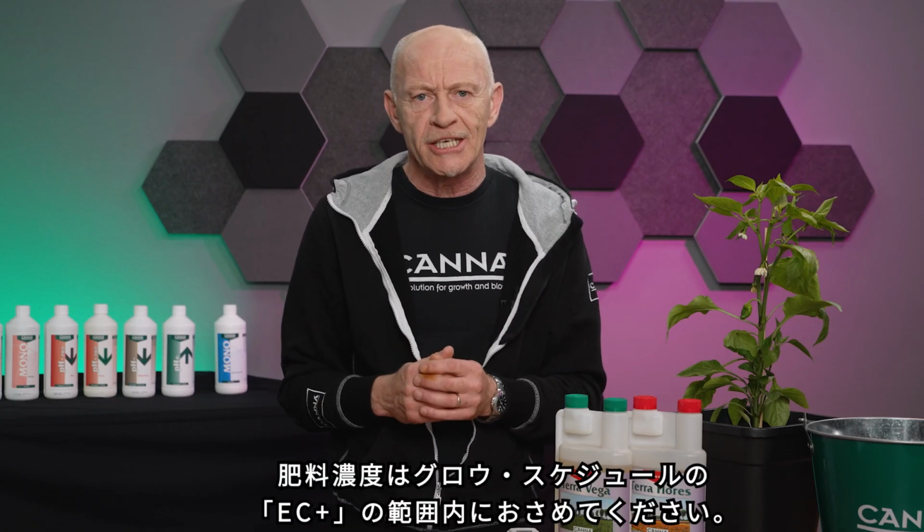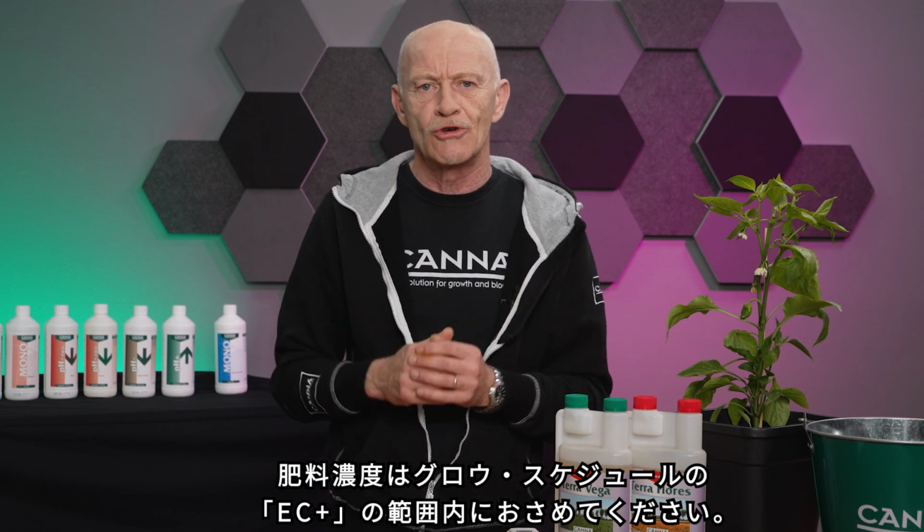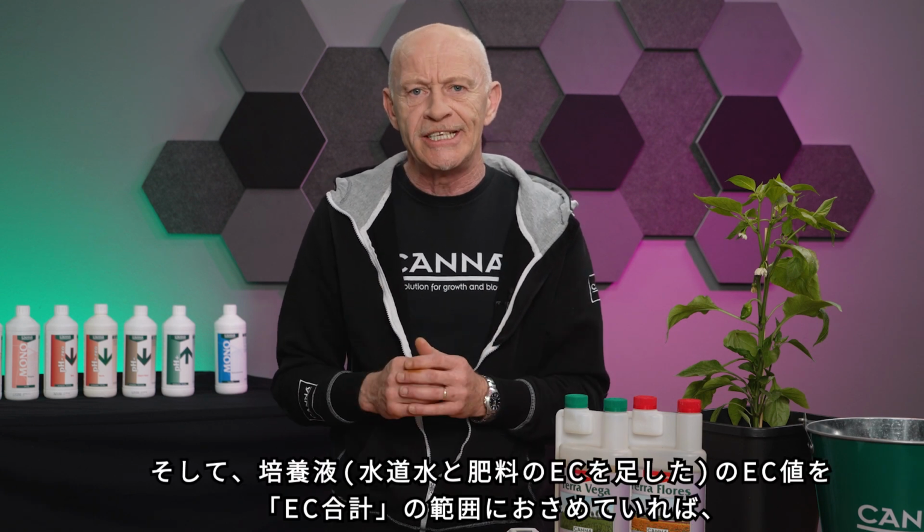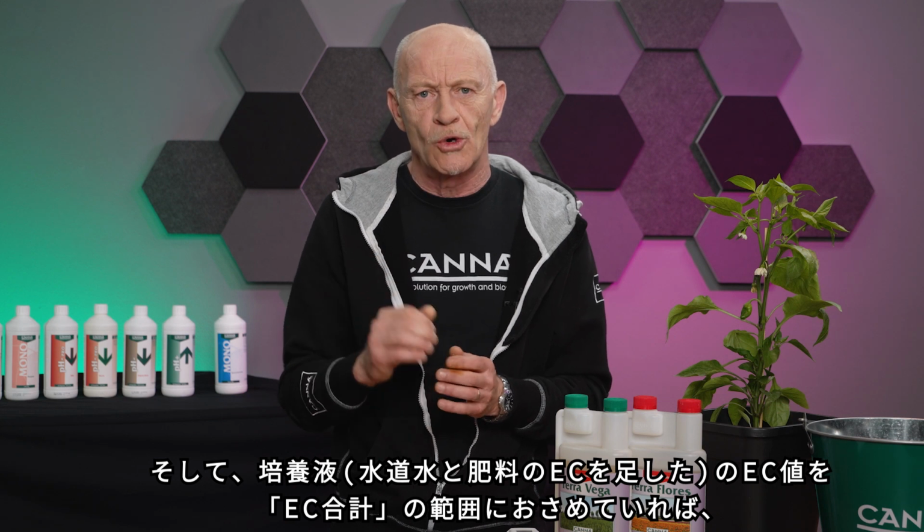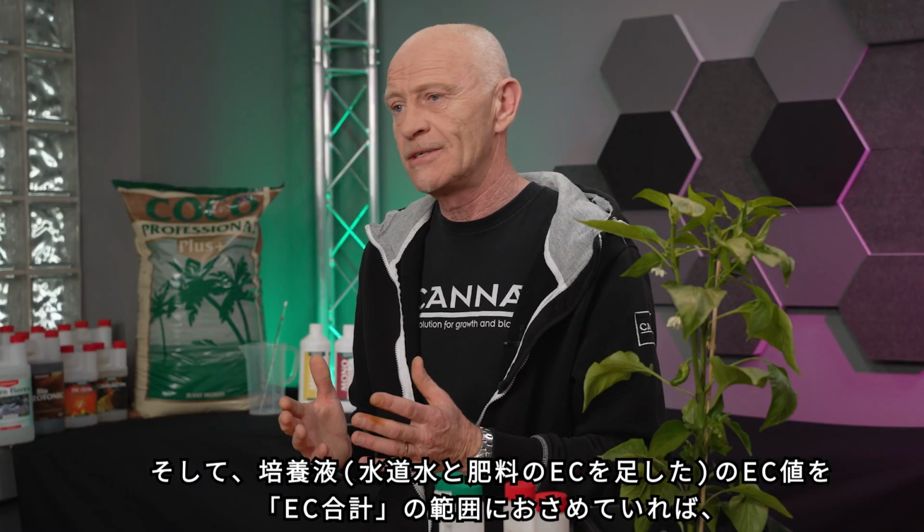Keep the EC plus between the range which you can see on the growth schedule, and make sure that the EC total is also between its range. Then you will not get any kind of deficiencies or excesses of the plant.